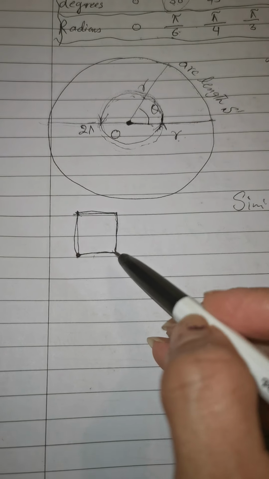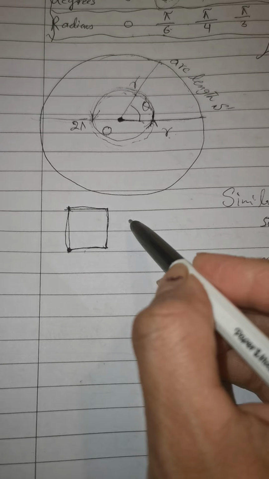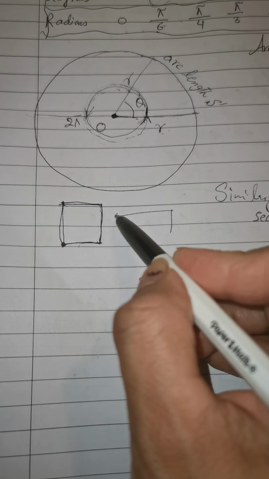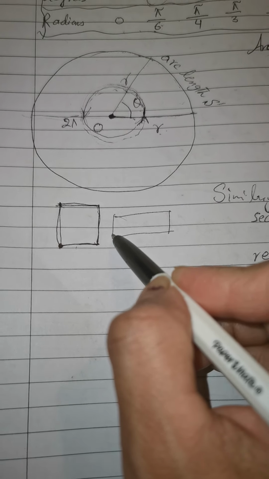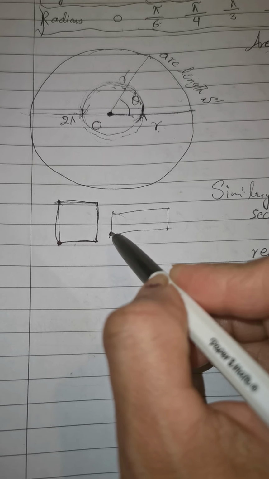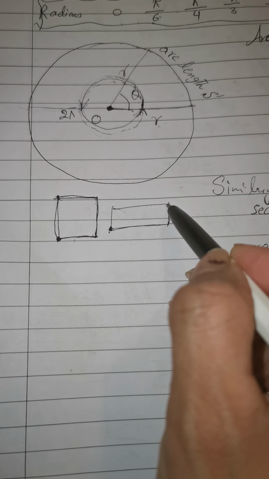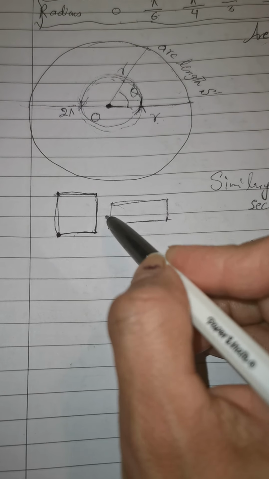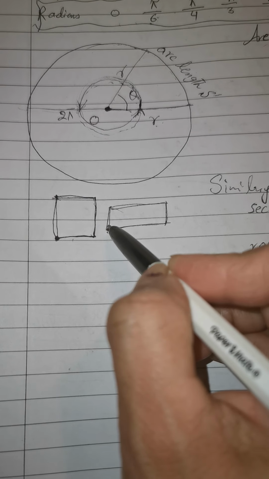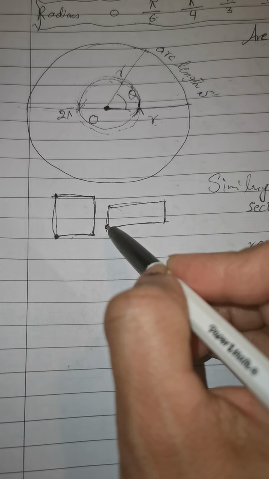If I take a rectangle, I start the journey from this point and go one side plus second side plus third side plus fourth side, and come back to the original point.